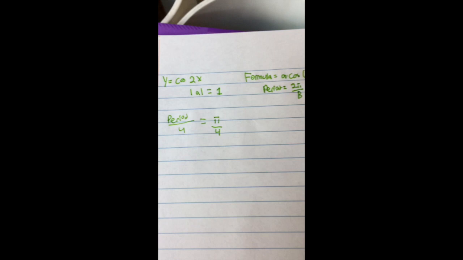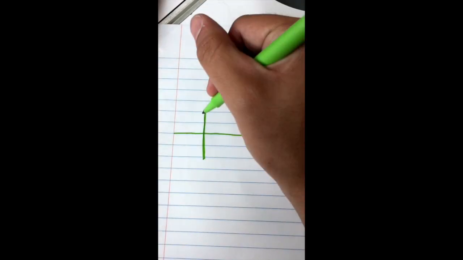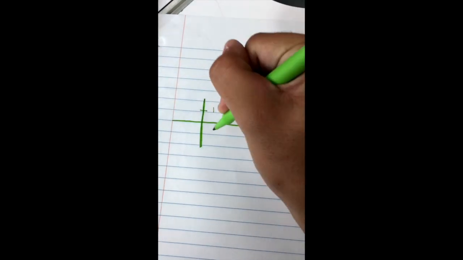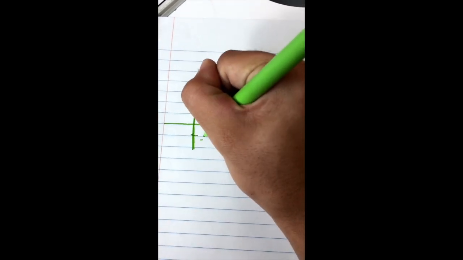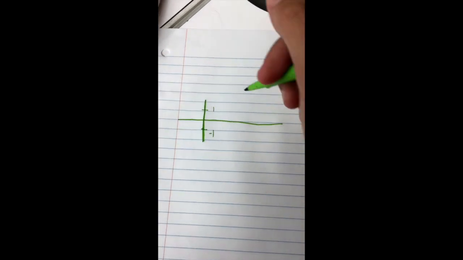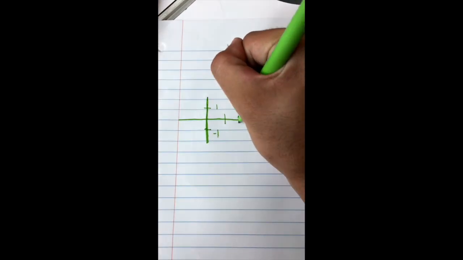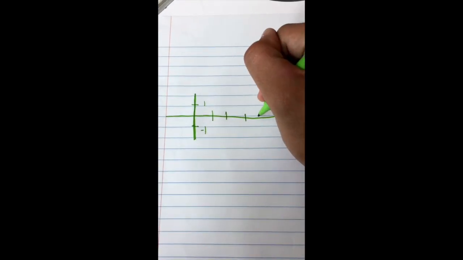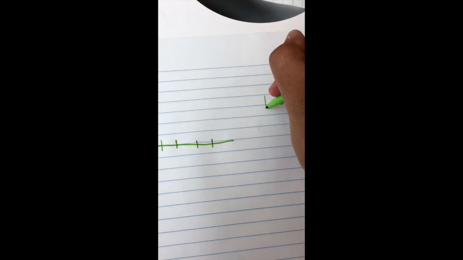Alright, now that we have all of the characteristics written out, it's time to actually solve the problem. So first I'm going to draw the graph. The graph should look as follows. 1 up here, -1 down here, and then 4 spaces here are 4 x coordinates. And then we're going to do our x and y charts.